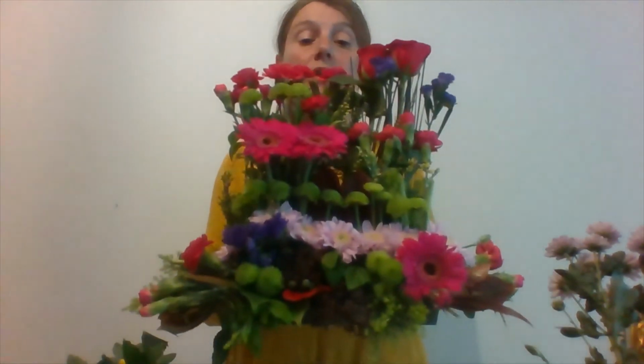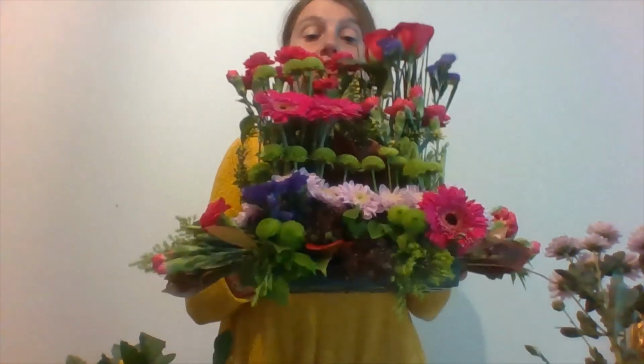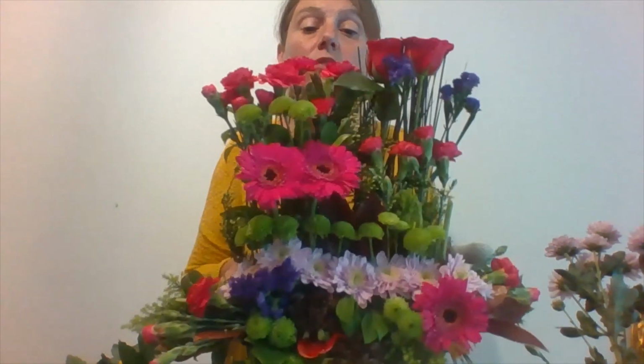Now that is actually, there's enough flowers in that now. The rest of it I'm going to just fill in with a little bit of foliage. So you can see it's straight and across, everything is in straight lines and angles. Just tilt it forward there, you can get a better look.